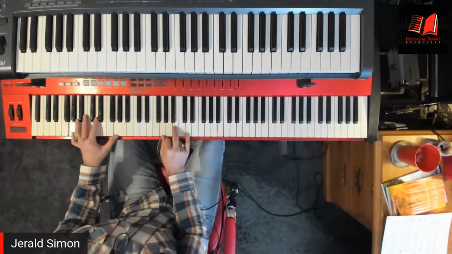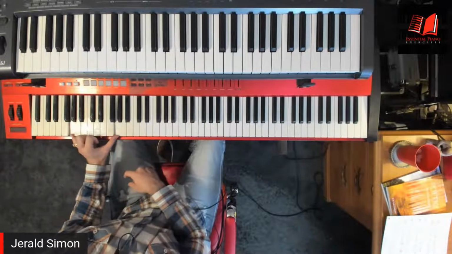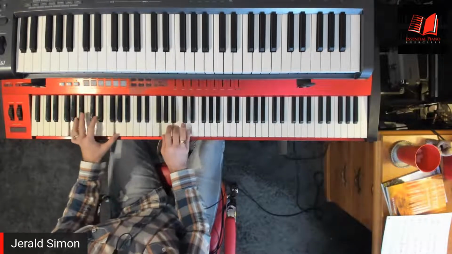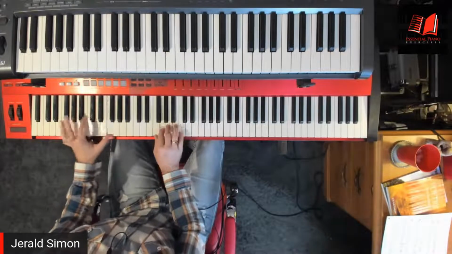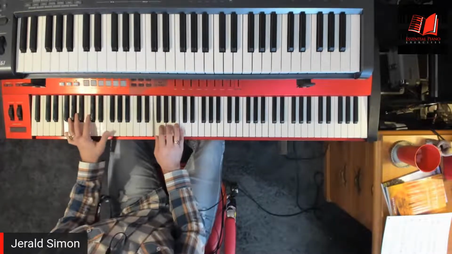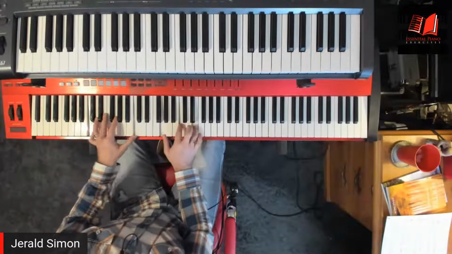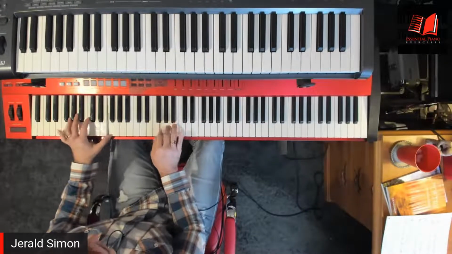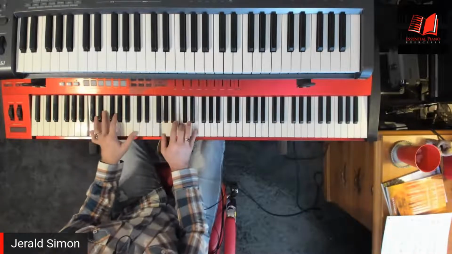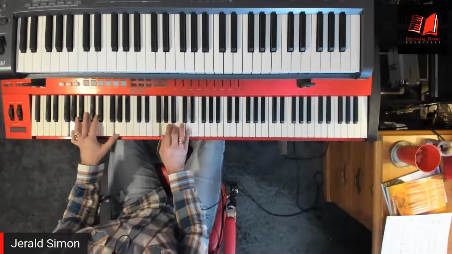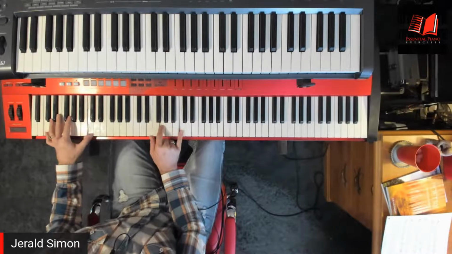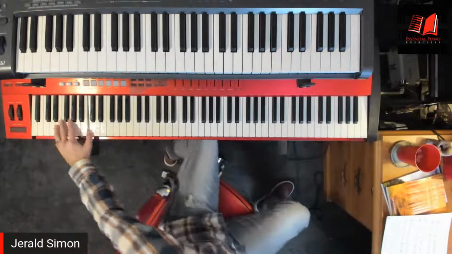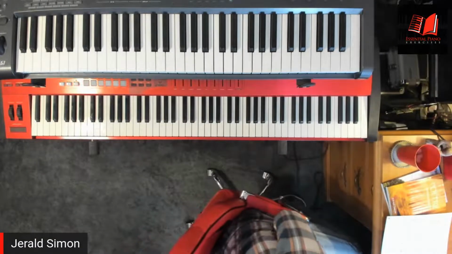Now, see how I have that position? My left hand, again, is just doing an octave interval. Then we go to the F. A very, very simple chord progression, but something that you can practice and work on every day.